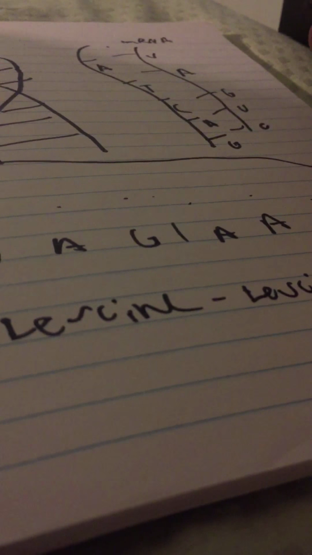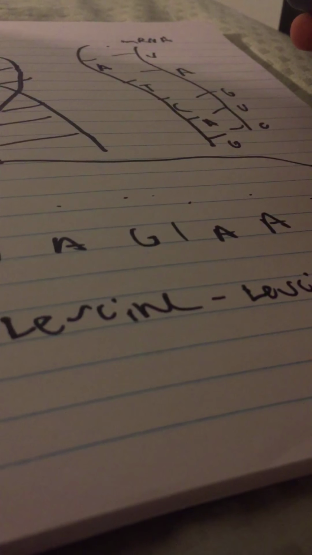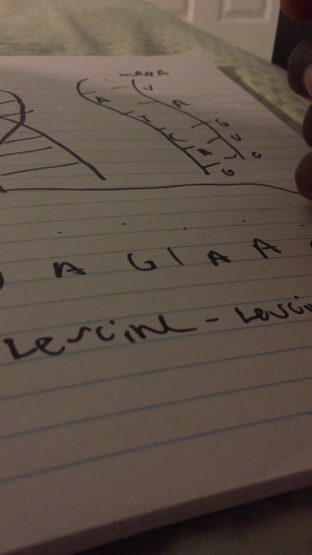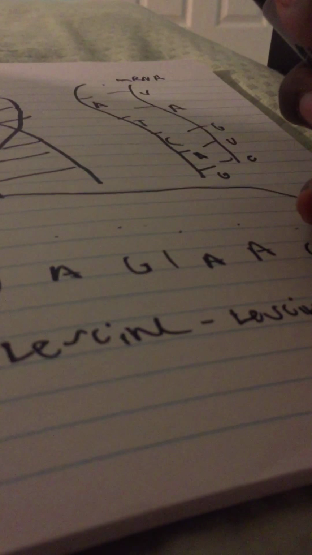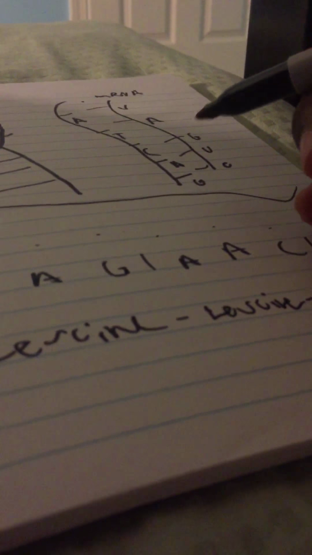Sometimes there can be mistakes in the gene structure. For example, there could be a mistake when changing DNA to mRNA, and if there's a mistake in the part that controls the hemoglobin protein, sickle cell disease can occur, because then the tRNA codes for a different amino acid, and that in turn causes a different protein.